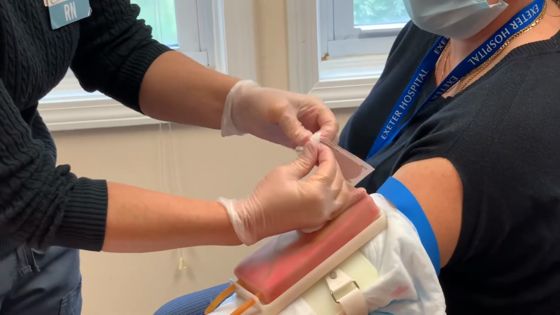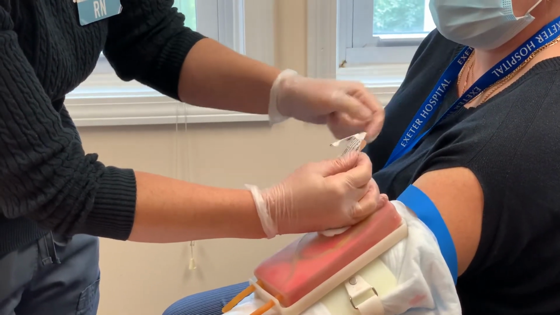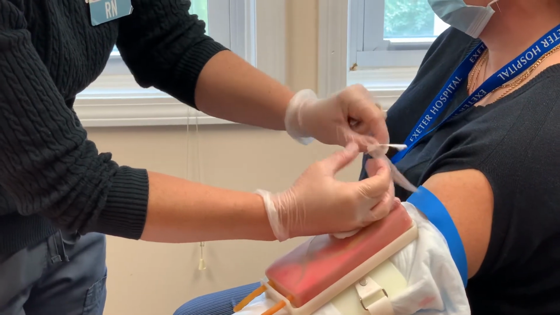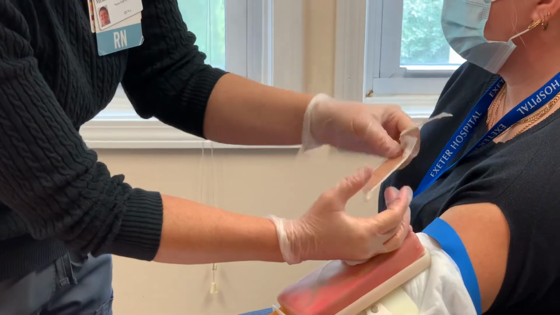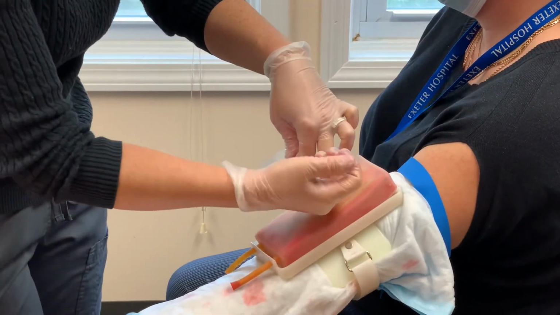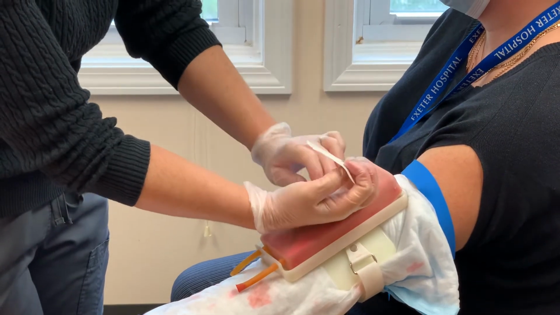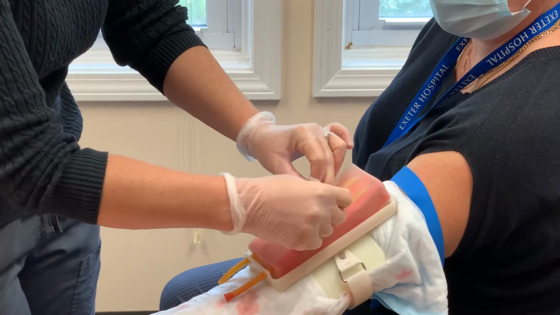The other thing you're going to do before you leave the home is label your specimens in front of the patient. You're going to be labeling 5 things: the patient's name, date of birth, the date, the time, and your initials. And you're going to be doing that at the patient's home.